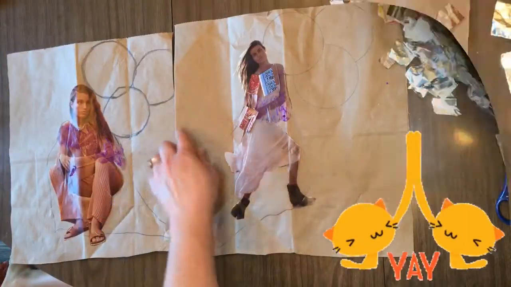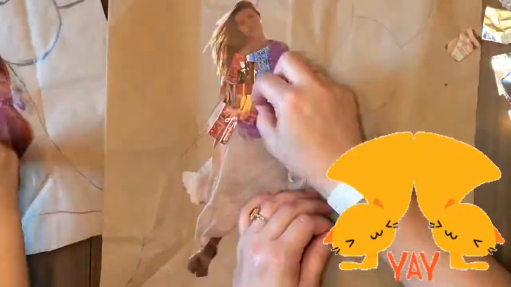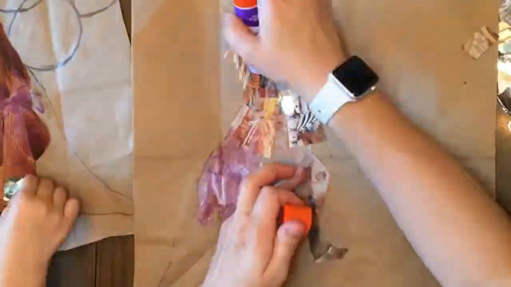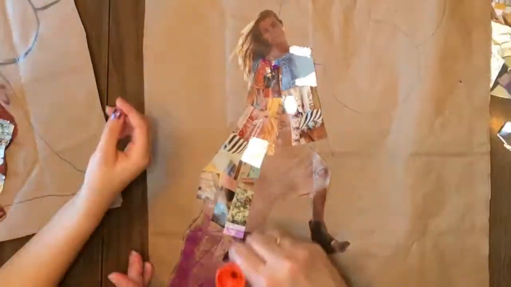I have a helper today. My daughter is joining me in this project.